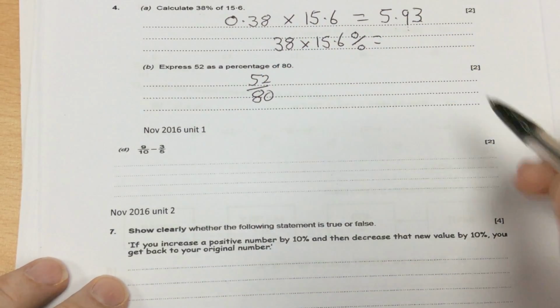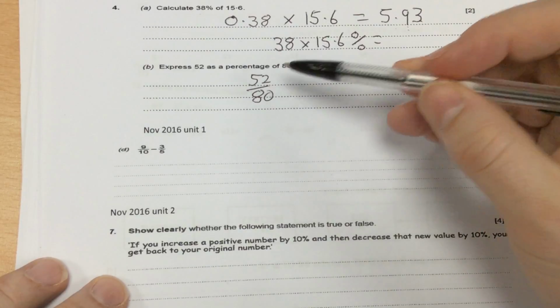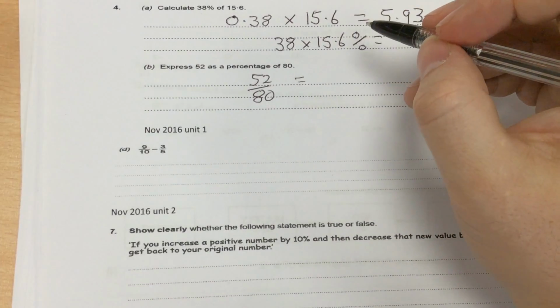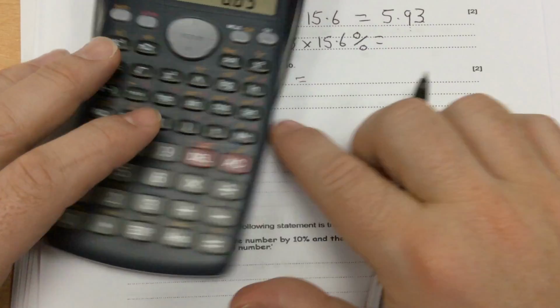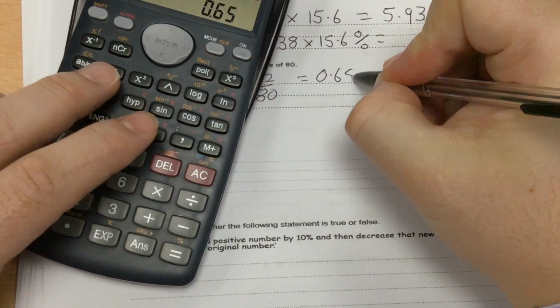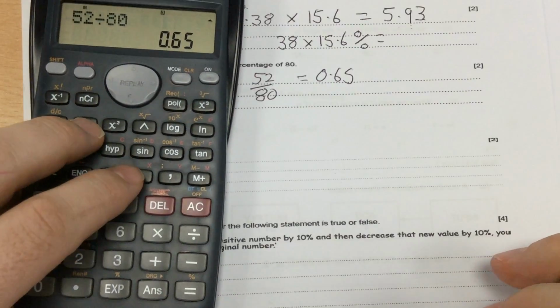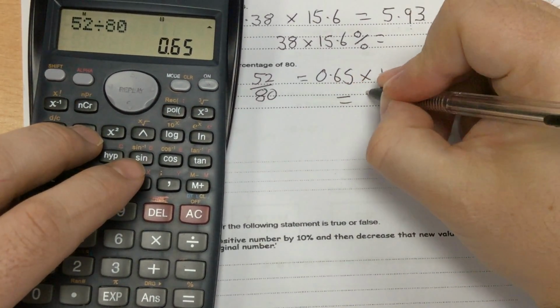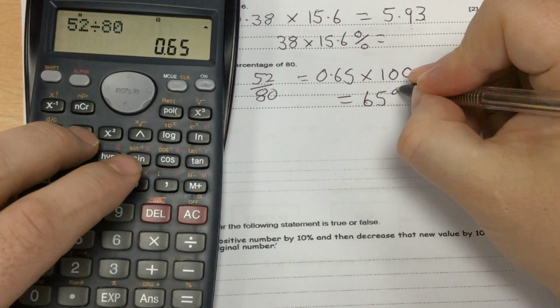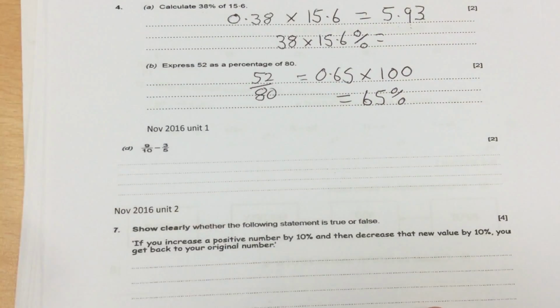To express 52 as a percentage of 80, that means 52 out of 80. Because it's a calculator paper, that line means divide. So I'm going to be doing 52 divided by 80 equals 0.65, and that comes up as a decimal. So to change a decimal to a percentage, we multiply by 100. So 0.65 times 100 is 65%.